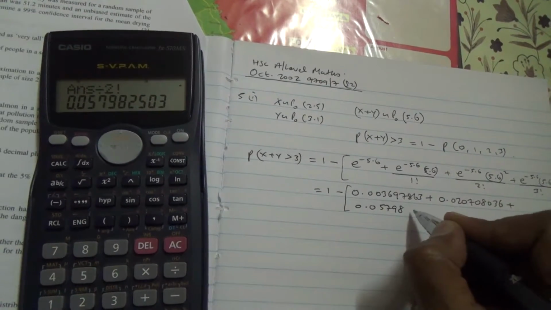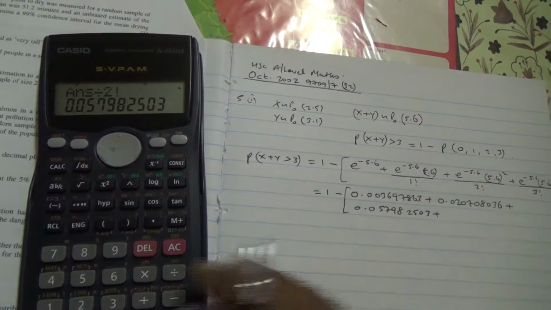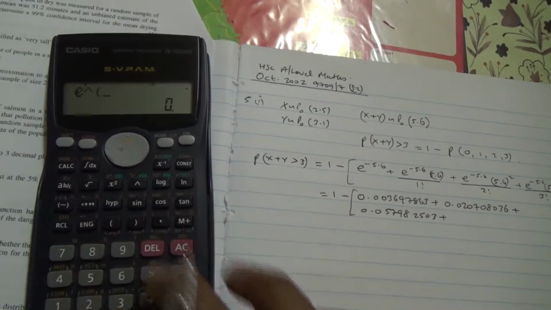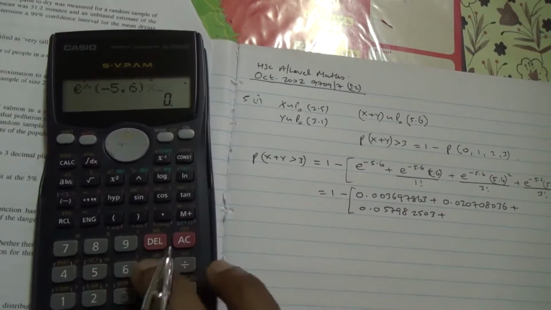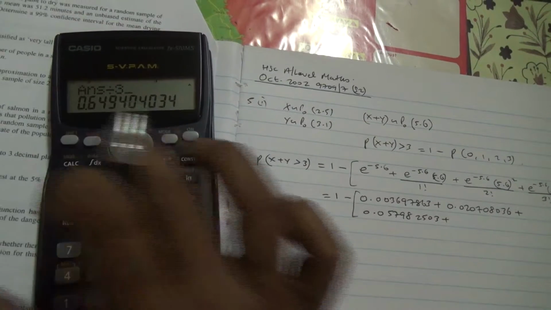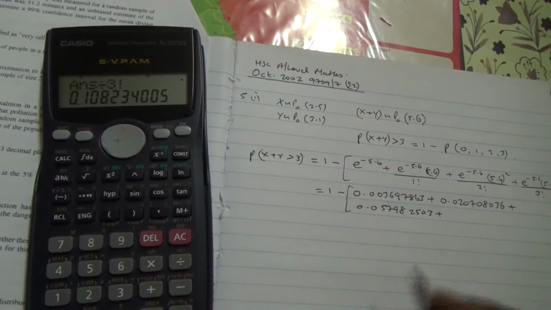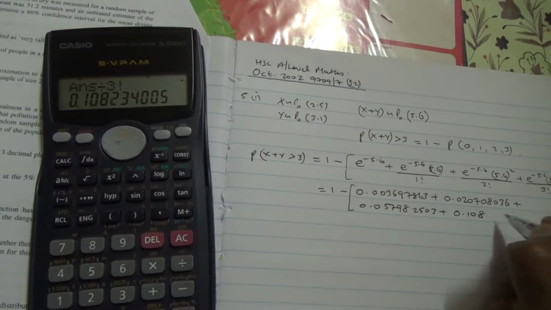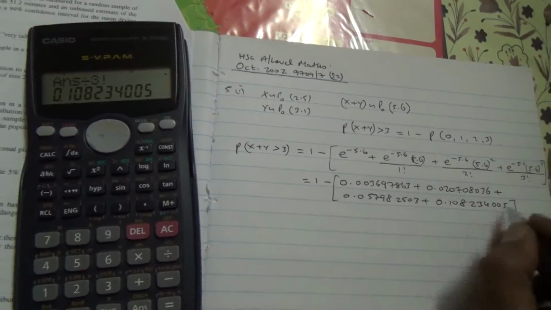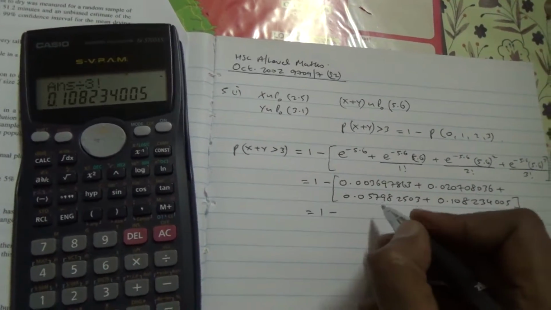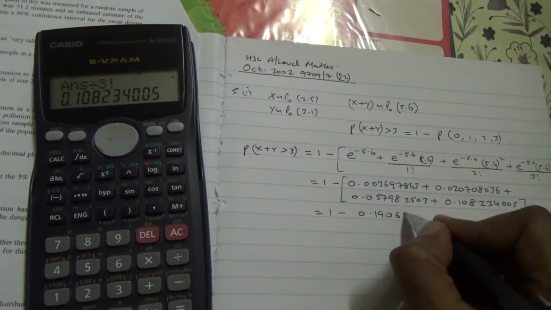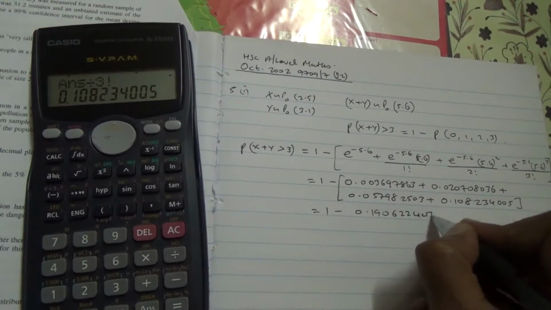0.05802503 plus e to the power of minus 5.6, but this time times 5.6 cubed, and divided by factorial of 3. That's going to give us 0.10823405, and you add all of that up from your calculator, you're going to get 0.190622407.